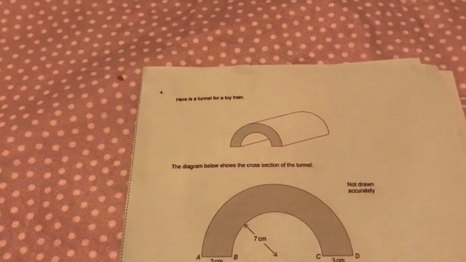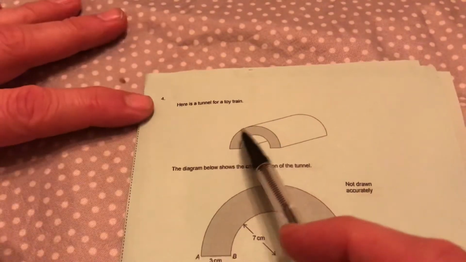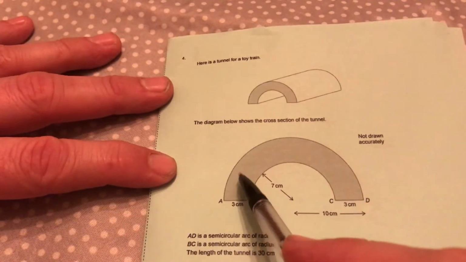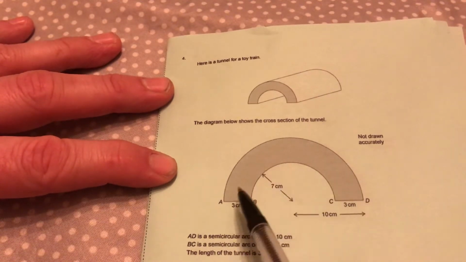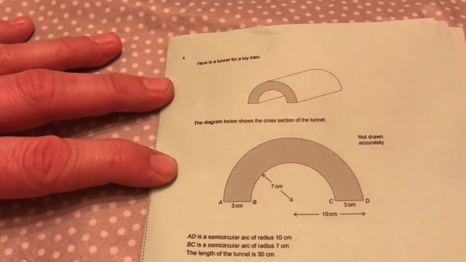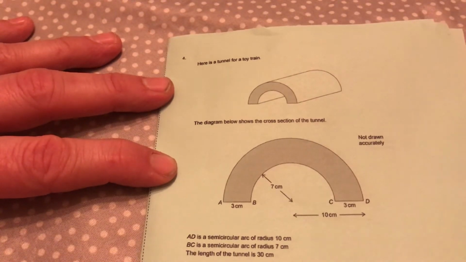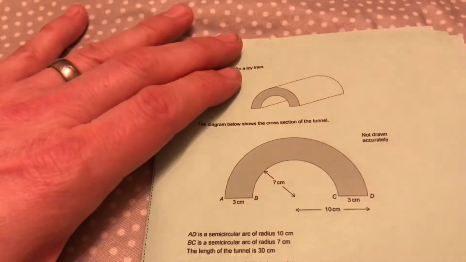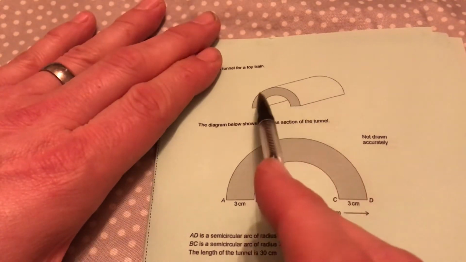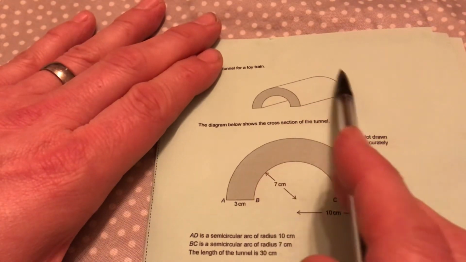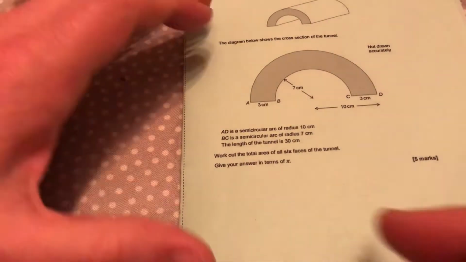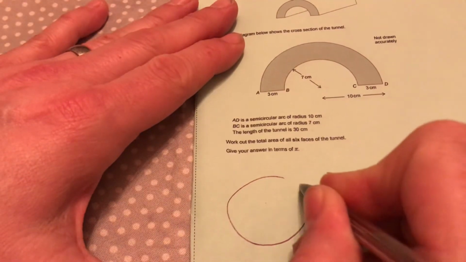We can see here the tunnel for a toy train. We have a 2D front elevation. Now this is the same on the front and the back. First of all, what we want to do is work out what shapes the surface area is made of. Now we have one of these on the front, which we can see there in the 3D image. There'll also be one behind on the back. So two semicircular shapes makes a full circle.